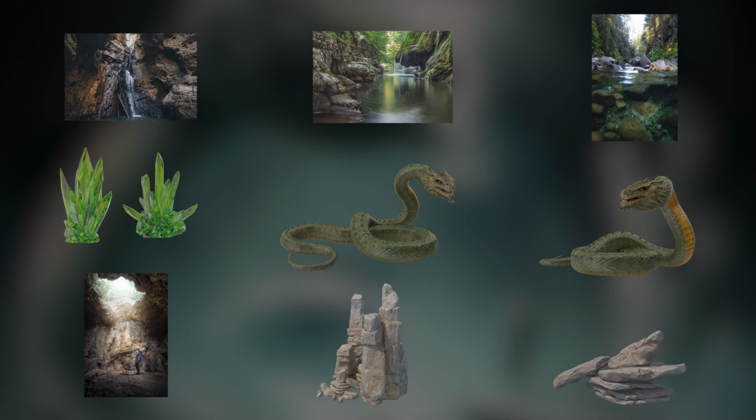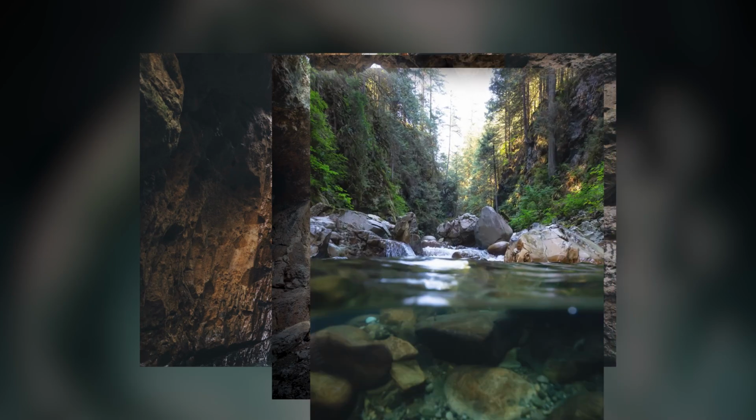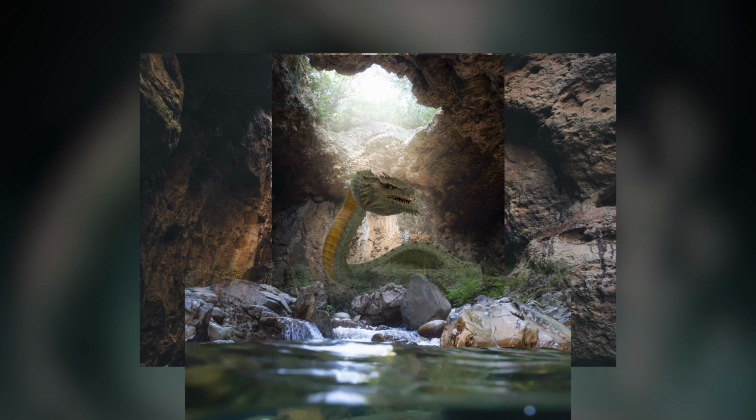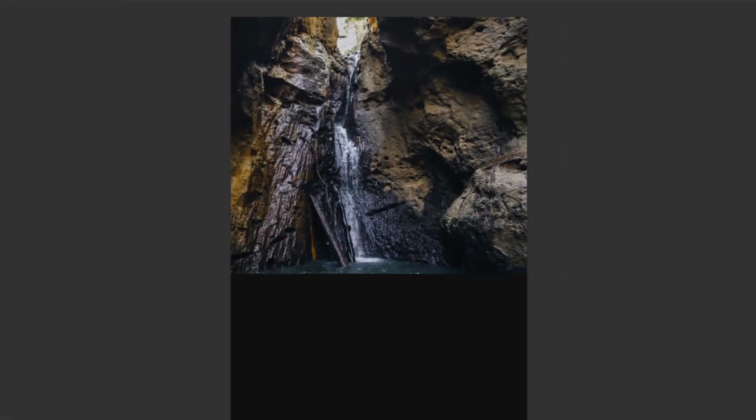Now, getting back to these images, I need to figure out how I'm going to use them. I can use these 2 images as the foundation for the background, and this image already has some nice depth of field in the foreground that I can take advantage of. Let's make the dragon the centerpiece and sprinkle some crystals around for good measure. I think this could turn out nicely, so let's get started.